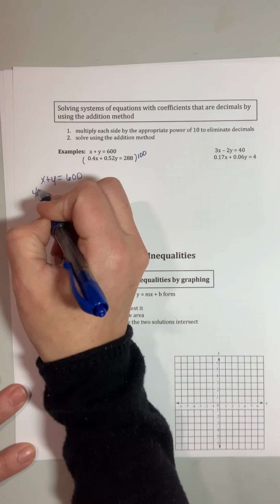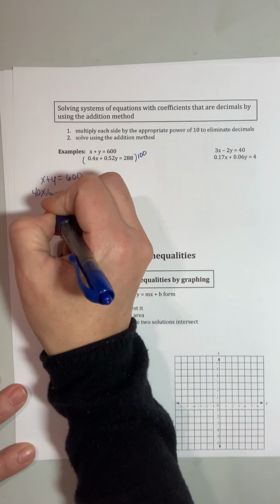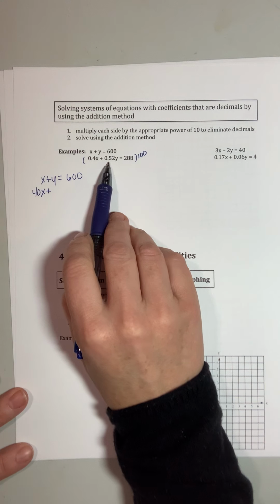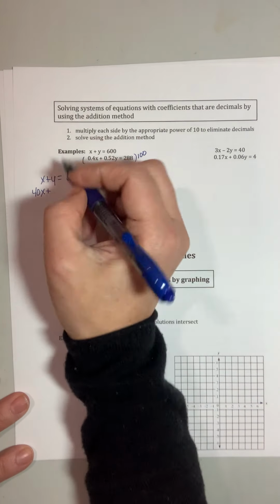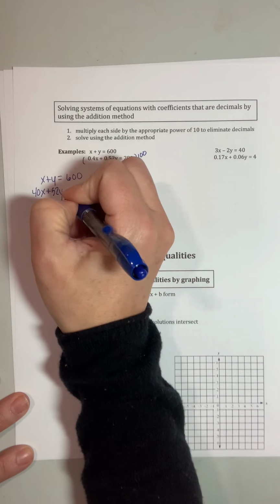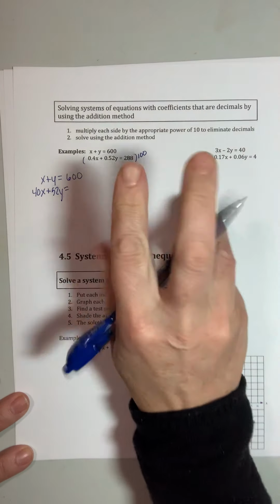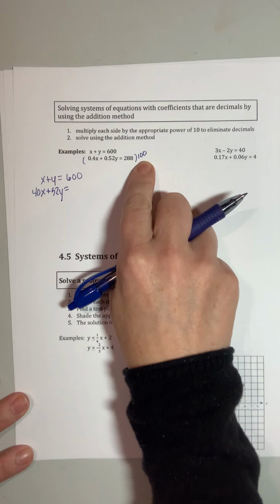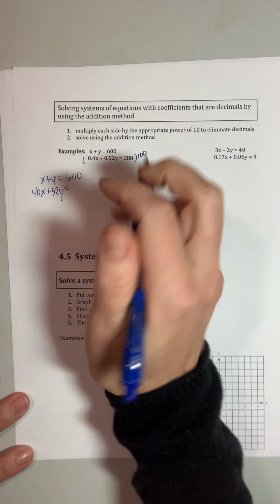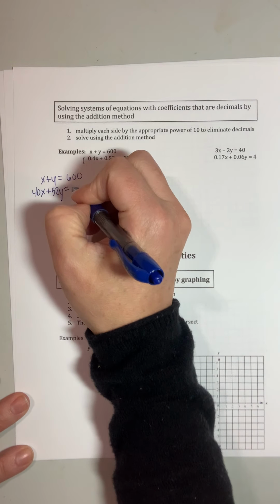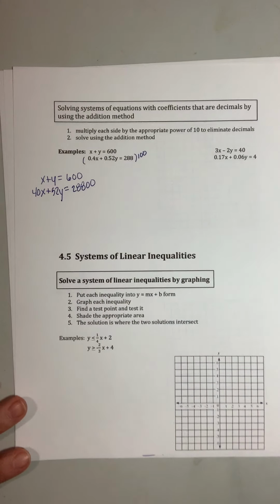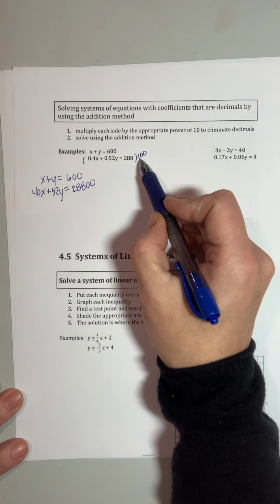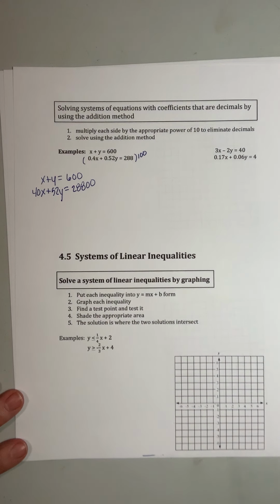So now I have 40x. 0.52 times 100 moves your decimal over 2 spaces and gives you 52y. 288 times 100 is just 288 with 2 zeros on the end. Because 288 times 1 is 288, bring your 2 zeros in.